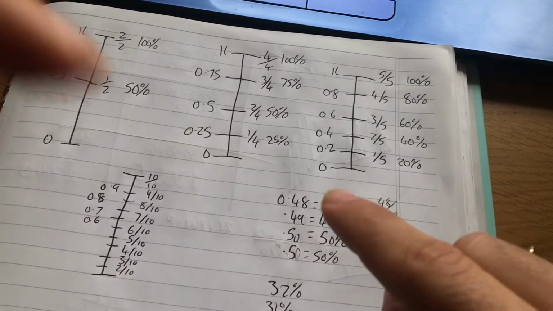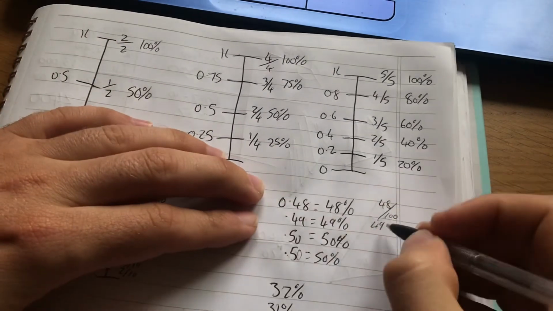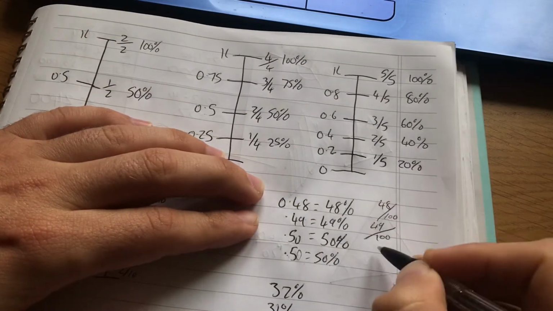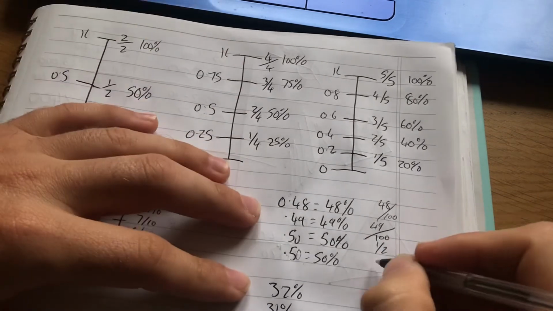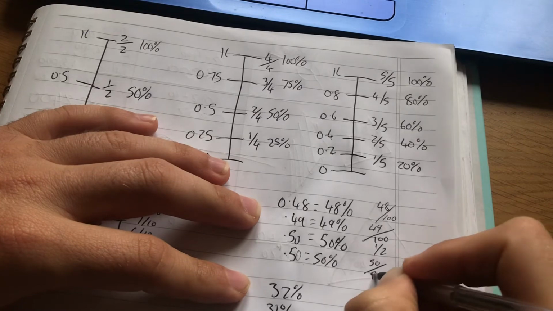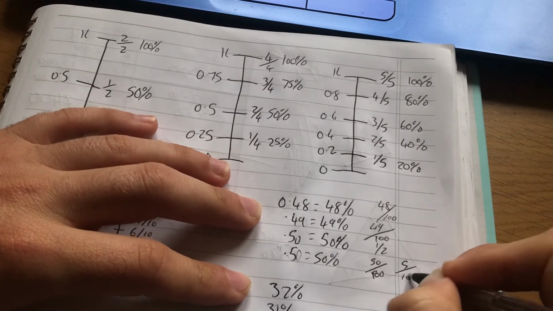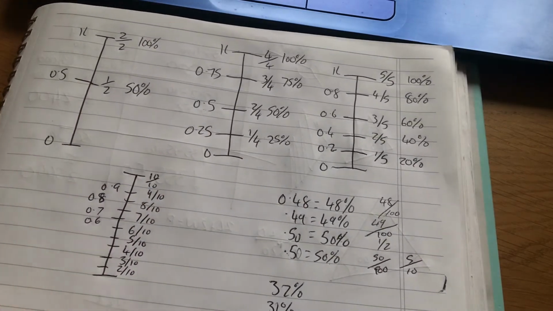And I know I'm going to have caught some of you out there. Obviously, I wanted all three doing. You could have put 50 hundredths. You could have just put half. Either is right. So I'm going to write both for you there. You could also have 5 tenths for that one. Same with the other ones.